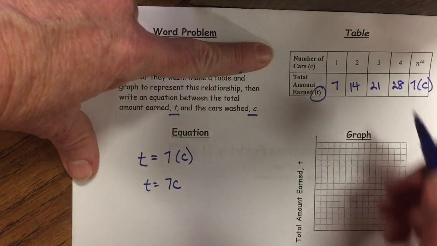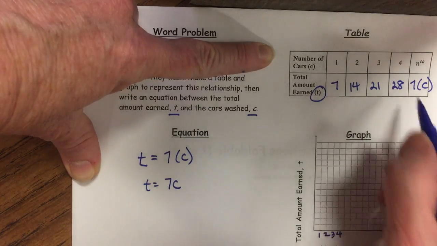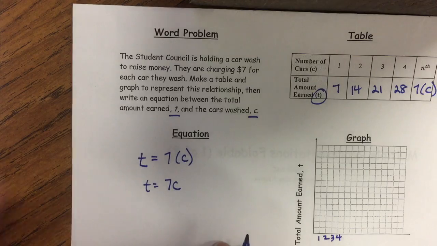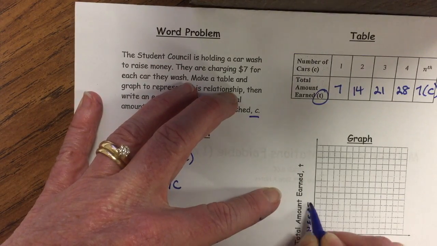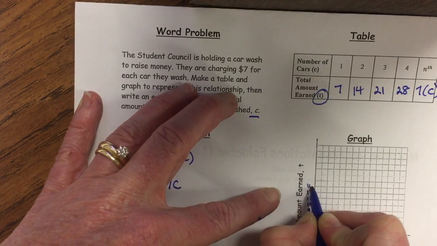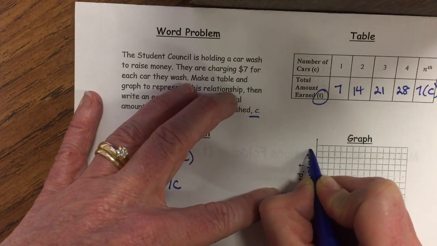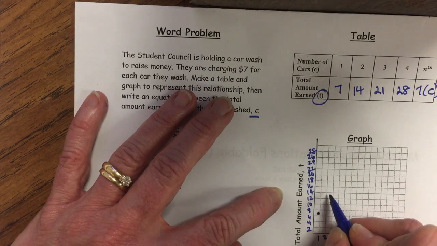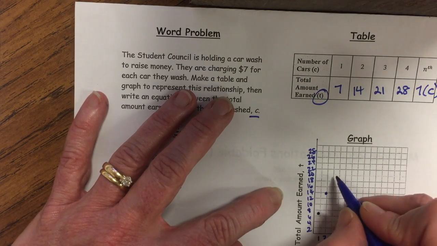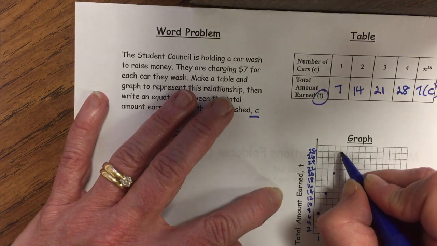And then the graph, I'm going to use these to graph. So again, I'm going to have 1, 2, 3, 4 as my input. And then I've got to go all the way to 28 for my output. So I'm going to go up by, let's say, 2s. 4, 6, 8. All right, so 1 and 7 is somewhere between 6 and 8. 2 and 14 is right there. 3 and 21, about right there. 4 and 28 is right up here.